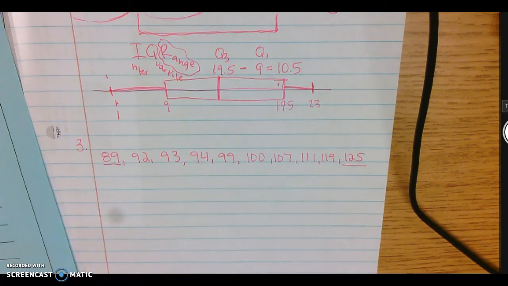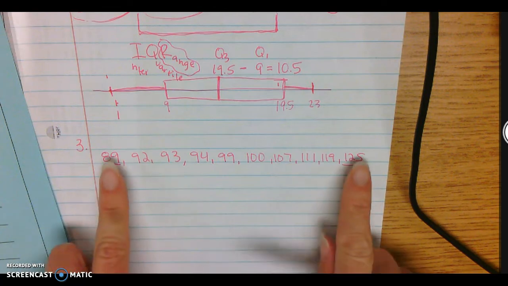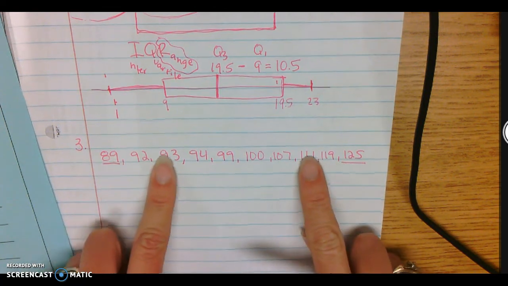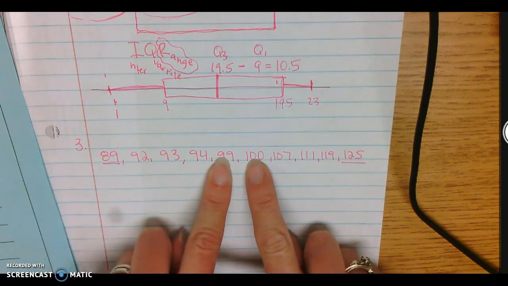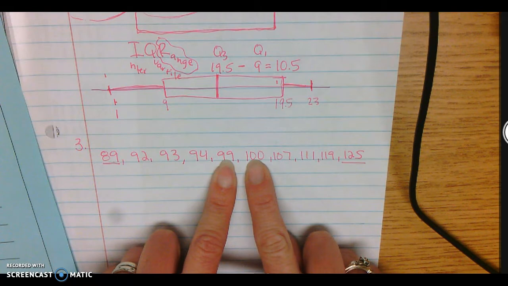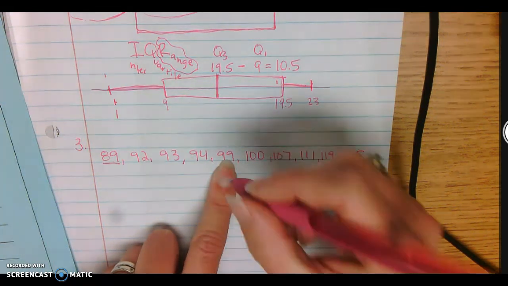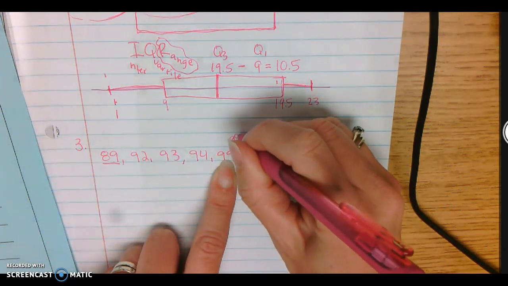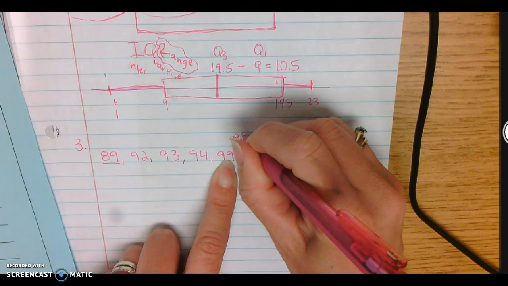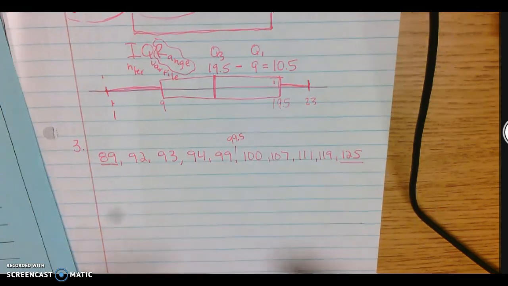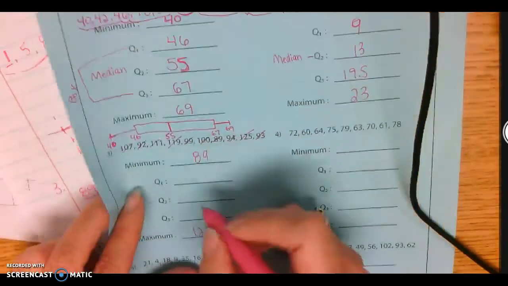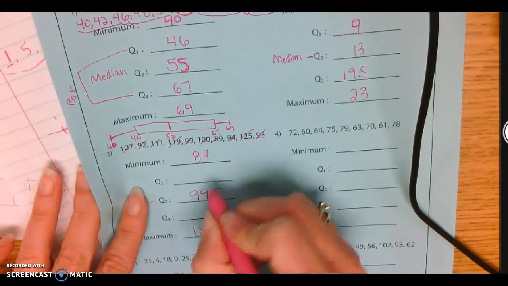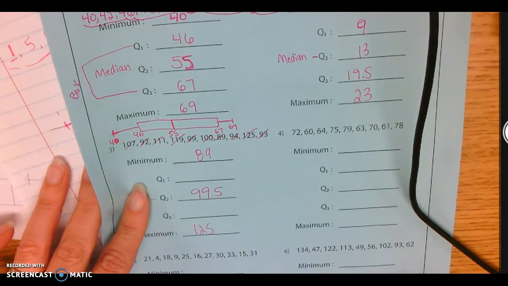If you are back, you should have your median found. So you should have started here, here, here, here, here. 99 and 100 are both in the middle. So the middle of 99 and 100 is 99.5 or 99 and a half. So on this sheet, we have these 3 summaries completed.